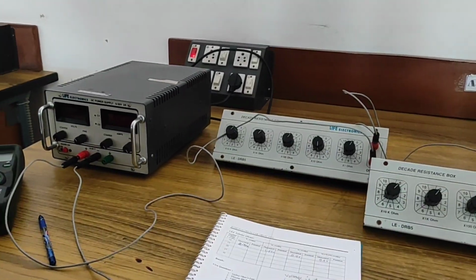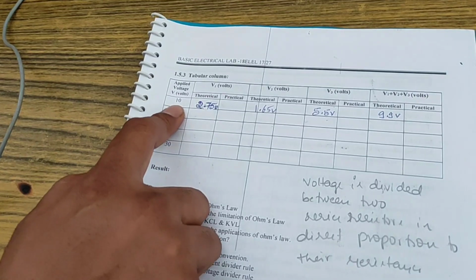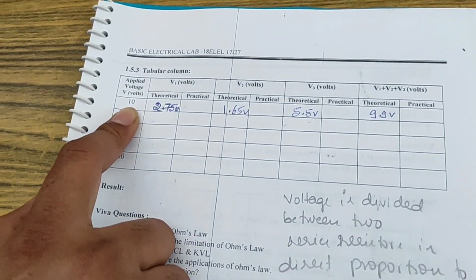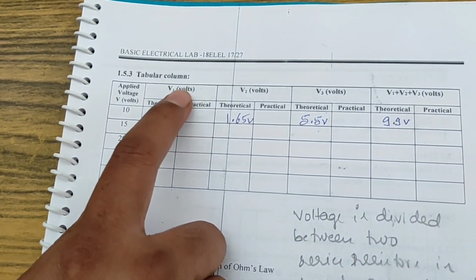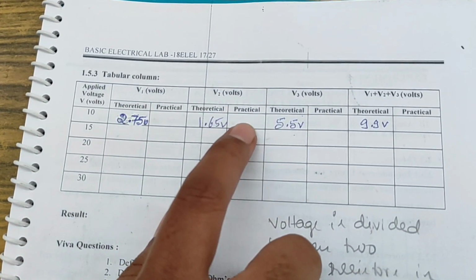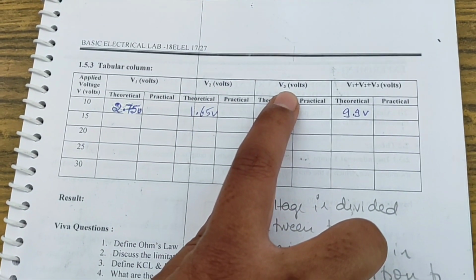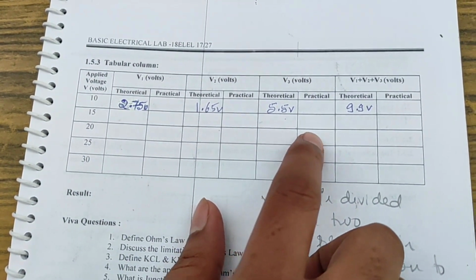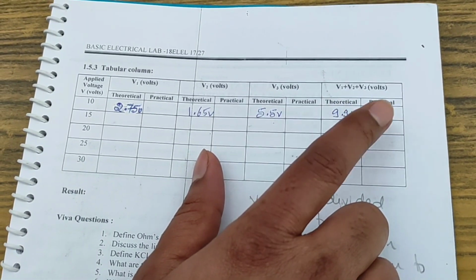You can see here we already did the theoretical calculations for 10 volts applied. And now we'll apply the 10 volts here and see what practical values we get across R1. Across R1 it is voltage V1, across R2 it is voltage V2, and across R3 it is voltage V3. And finally, in the series, as you know, the voltage will get divided. So V1 plus V2 plus V3 will give the supply voltage. So that we will do now.